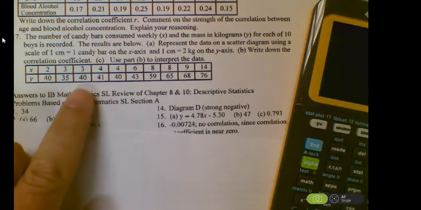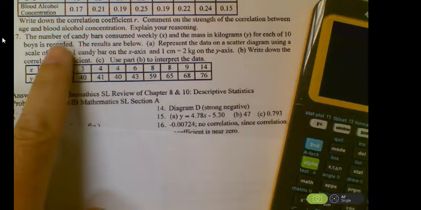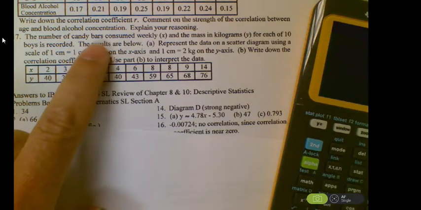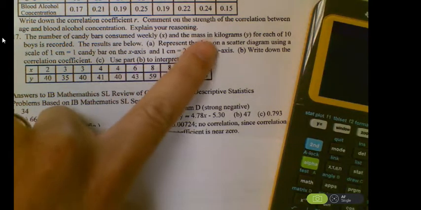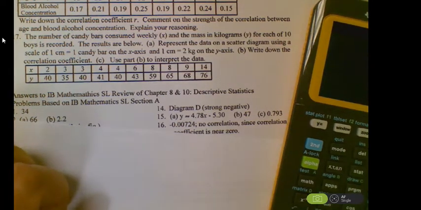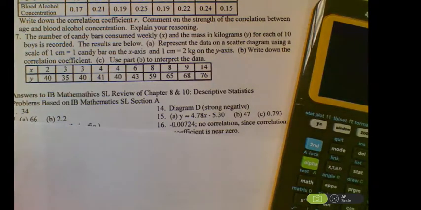Since it's positive, that means as X increases, Y also increases. So it's like going up to the right. So we could say something like, as the number of candy bars consumed weekly increases, so does the mass for the boys recorded. So number of candy bars increases as mass increases. And so you can relate it specifically to the problem as well.